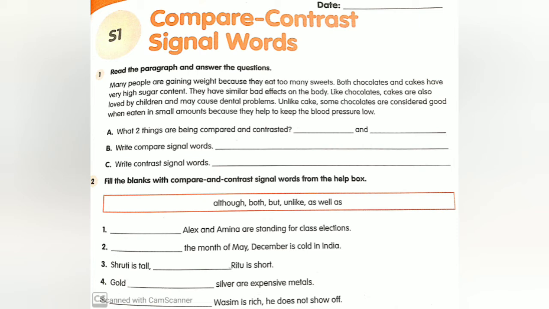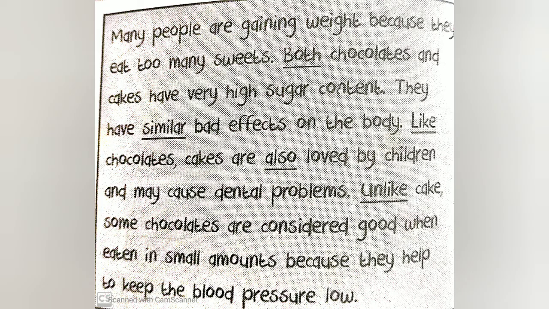low. Can you underline the compare and contrast words here? Yes. Both, similar, like, also, unlike are contrast and compare words. What two things are being compared and contrasted? Chocolates and cake. Write compare signal words. We found compare signal words such as both, similar, like, also. The contrast signal word we found was unlike.